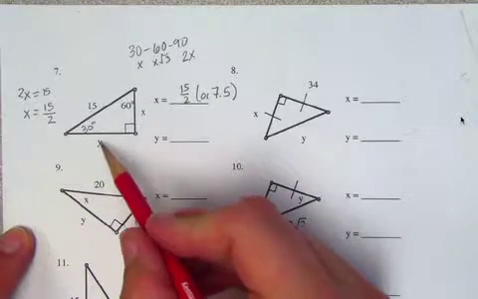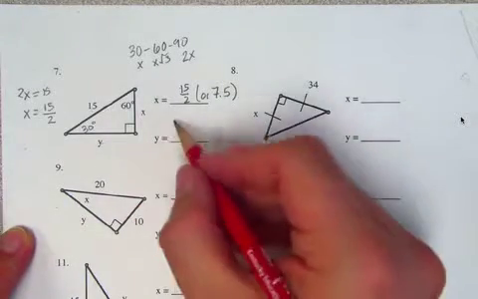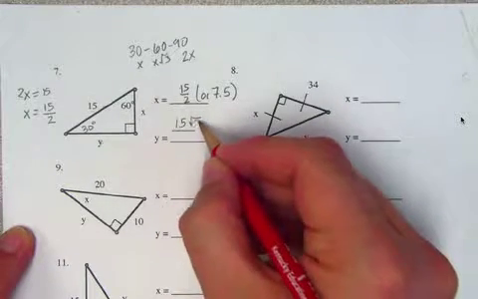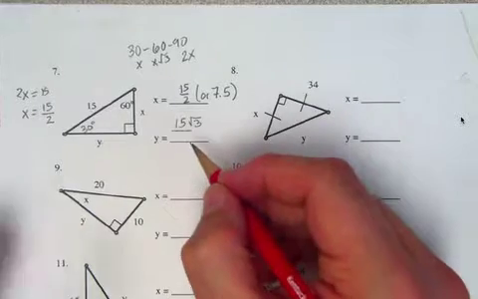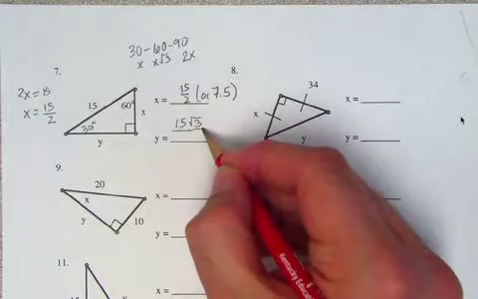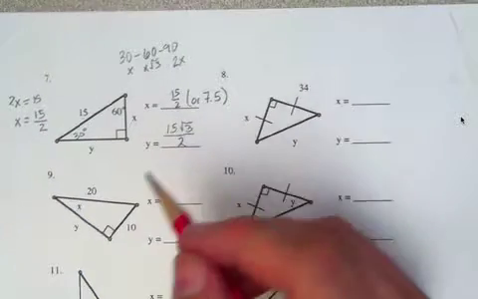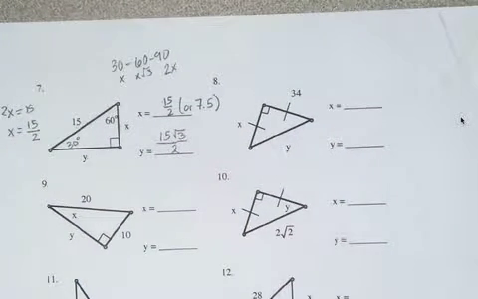And then our y value opposite our 60-degree angle, we always take the shorter leg and multiply by the square root of 3. So 15 square roots of 3 over 2 will be the length of the side opposite the 60-degree angle.